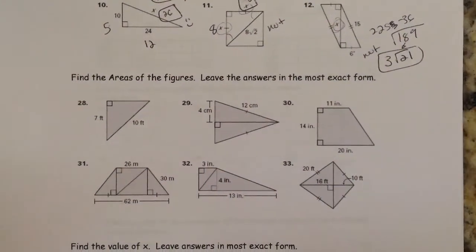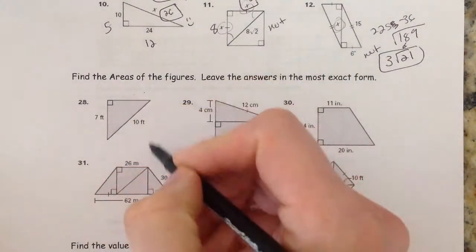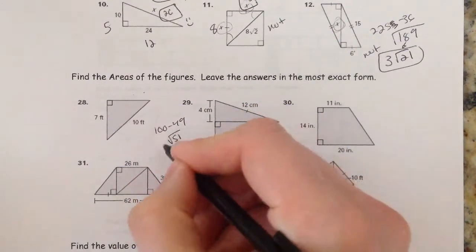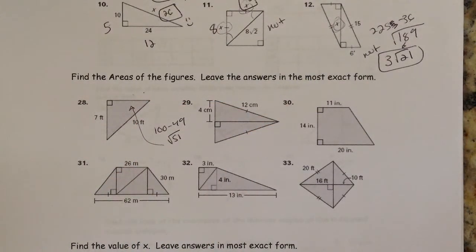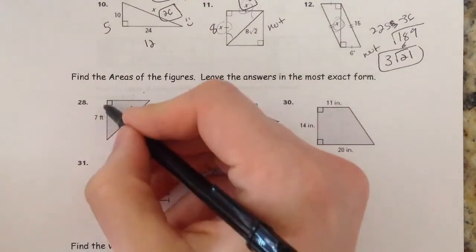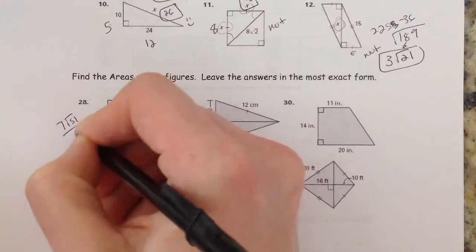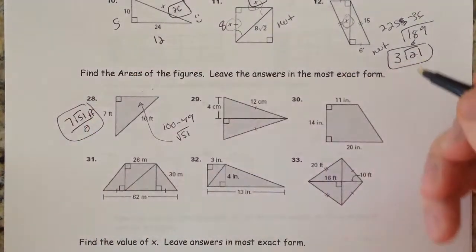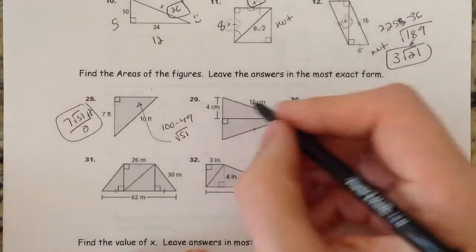Alright, moving right along. We have finding the areas of our figures. I want this other side right here. I'll have 100 minus 49 will give me 51. So the square root of 51 is going to be this side. It's divisible by 3, 51 over 3. It's not divisible by 9, so that's not going to break down. So I'm going to use this as my base, this is my height, and so base times height over 2. I'll have 7 square roots of 51 over 2 will be the area of that triangle. And it'll be feet squared. You can make that 3.5 if you want to. I'm going to leave it as that total fraction.